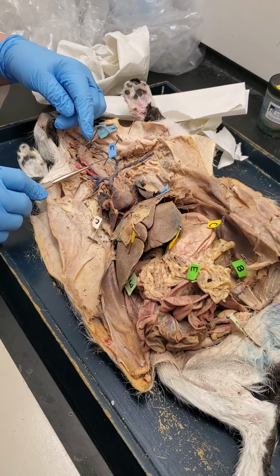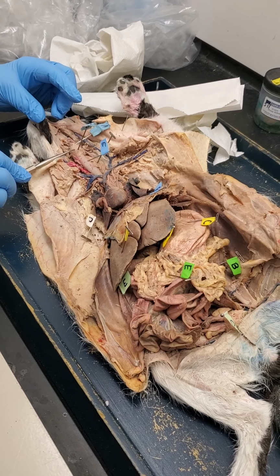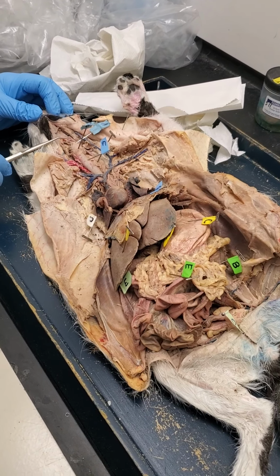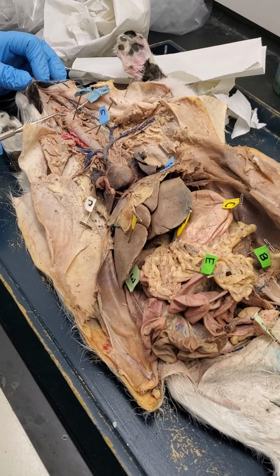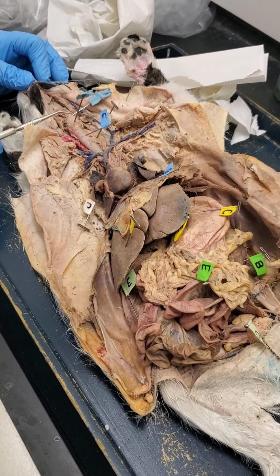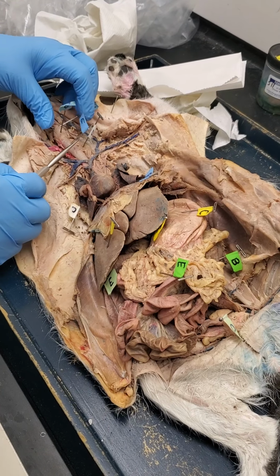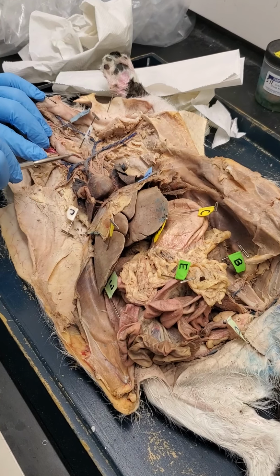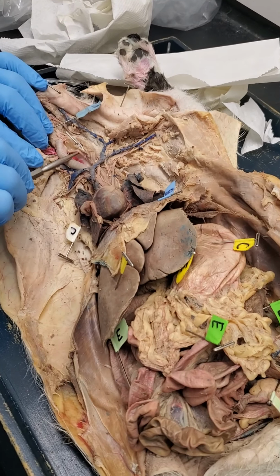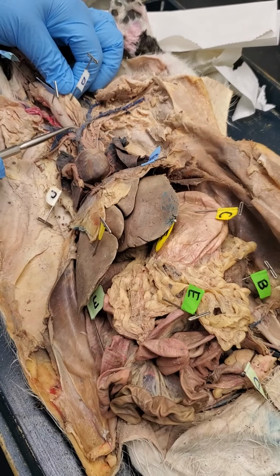All right, so here's the trachea. Here's the larynx. And that right there is the epiglottis. Okay, and you are going to have to be able to identify that. So epiglottis, larynx, trachea. Now if we move this to the side, here is the esophagus. All right, so that's the food tube.